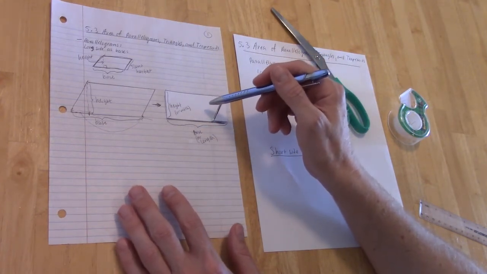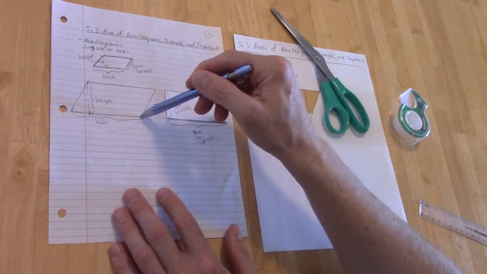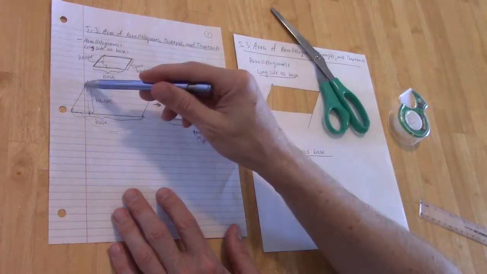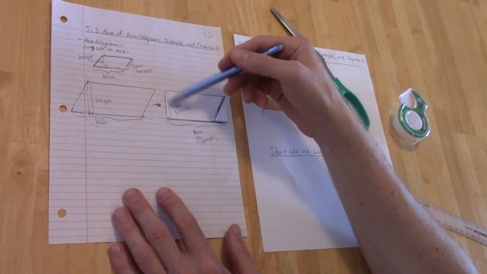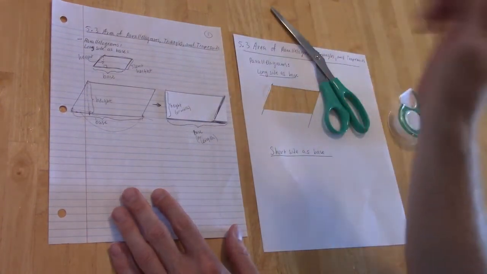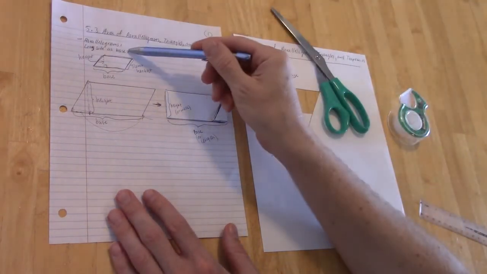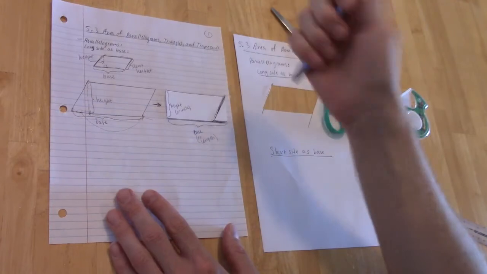Now what we want to do is that we've noticed that the length of the base has not changed at all when I've cut off this piece and moved it over to here. That's still the same. The height has also not changed. And so I can conclude that the area of the parallelogram, at least with the long side as the base, is the same as the area of a rectangle with the same base and height.